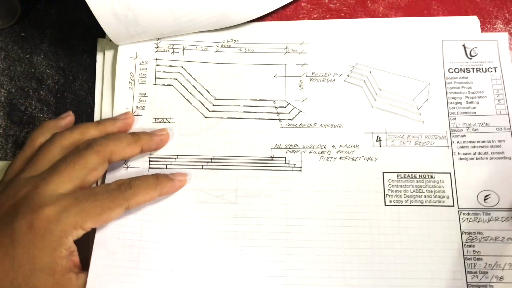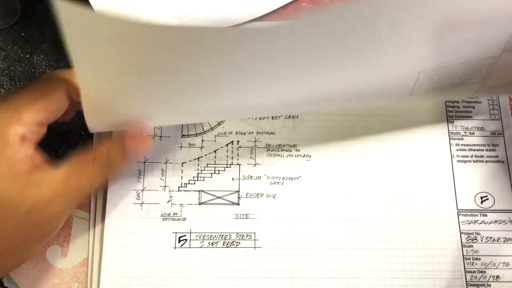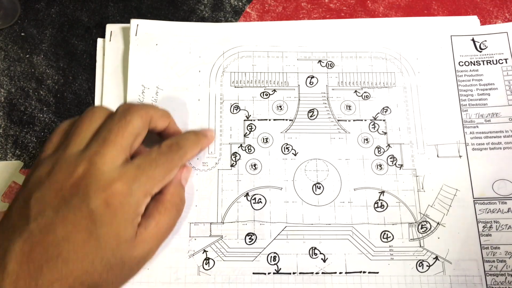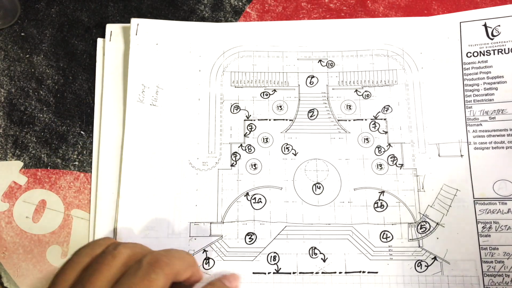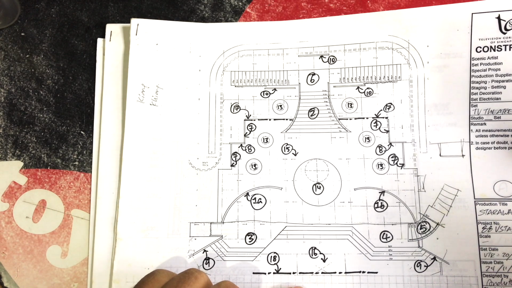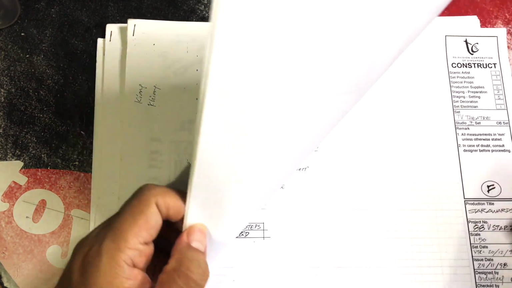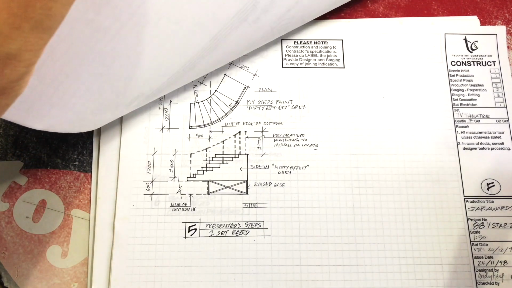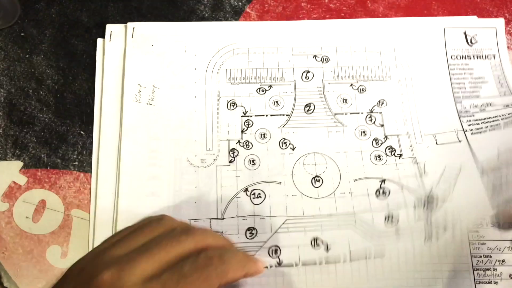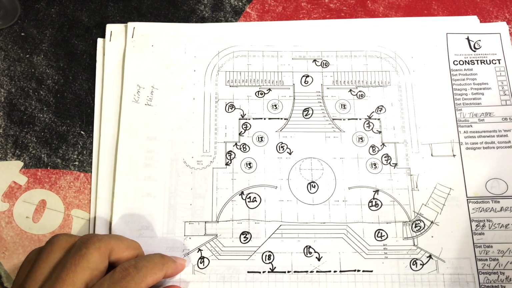Let me, for example, look at E and F. When we look at the floor plan, let me search for an E. Where is the E? It is missing. Where is the F? Oh gosh, everything is missing. Oh, 5. 5 is the steps. Where's the 5?